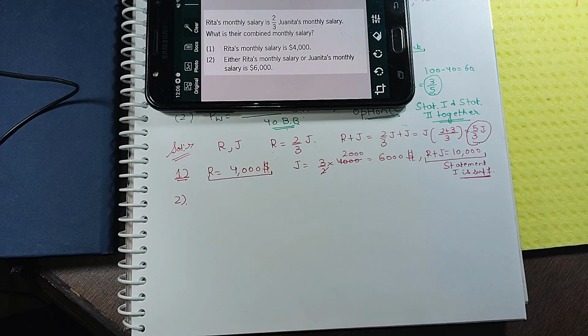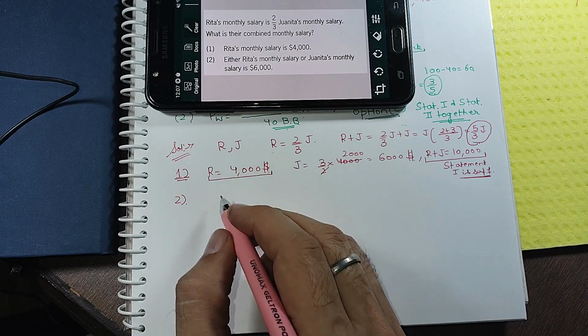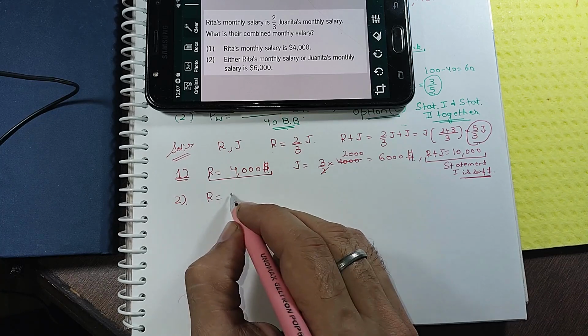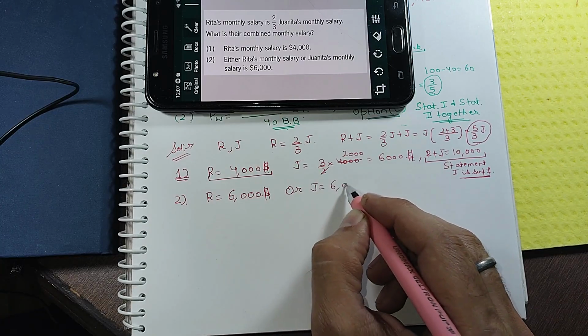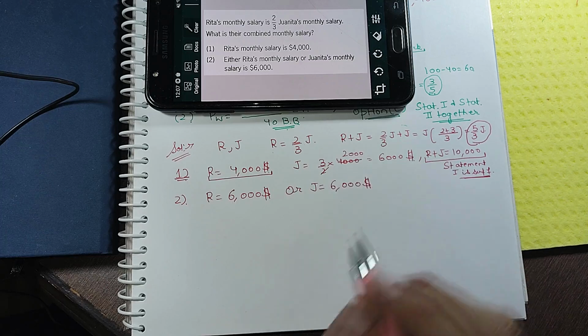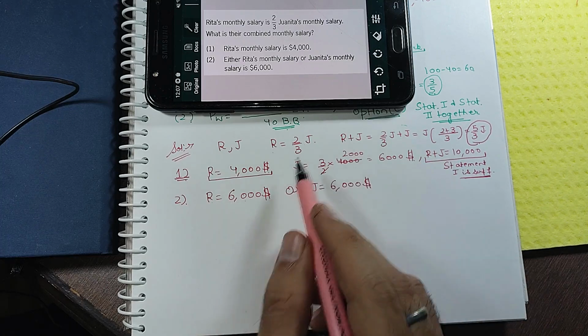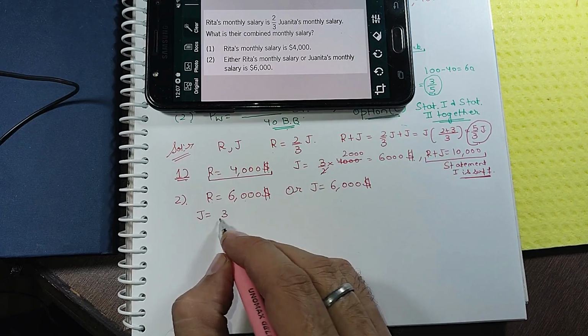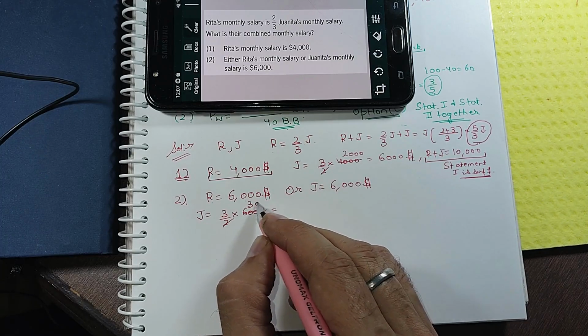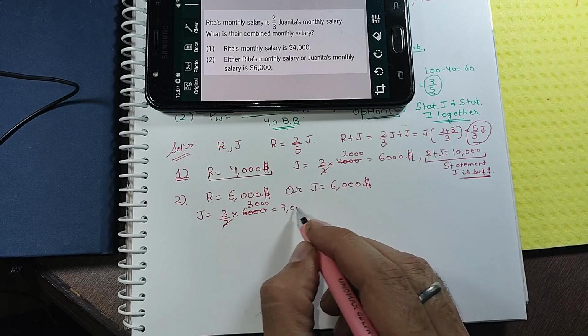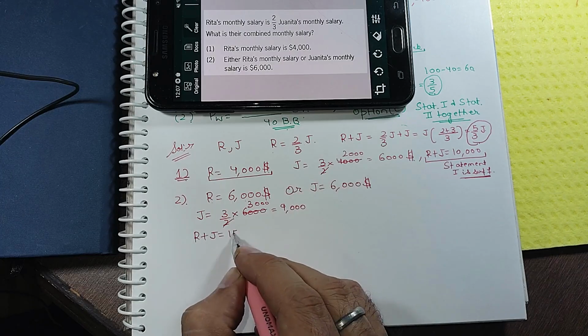Now we will study statement 2. Either Rita's monthly salary or Junetha's monthly salary is 6,000. Either means R is $6,000 or J is equal to $6,000. Now we have to analyze both the cases. If R is 6,000, then Junetha's salary becomes 3 by 2 of R, so that will be 9,000, and R plus J will become $15,000.